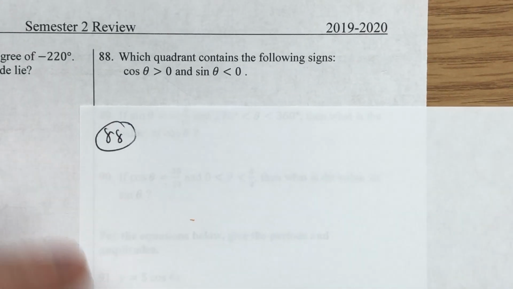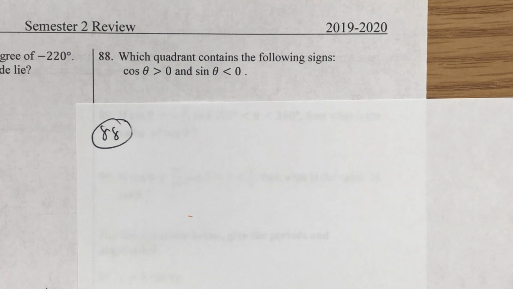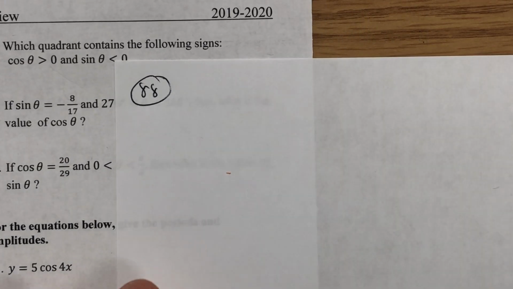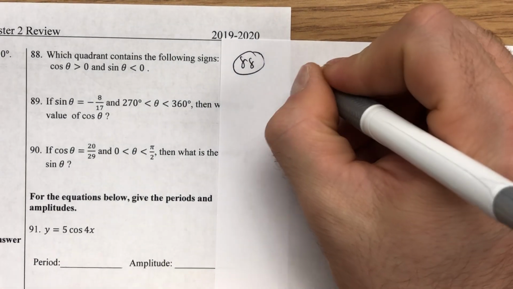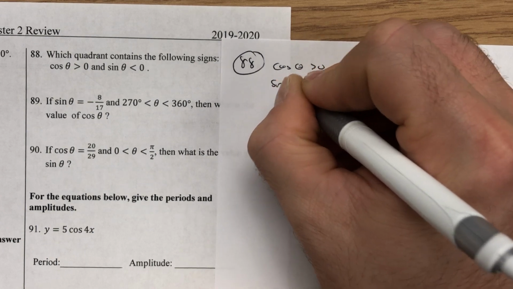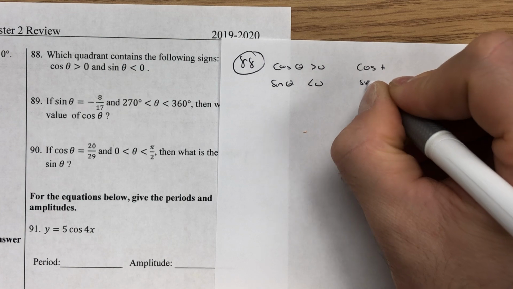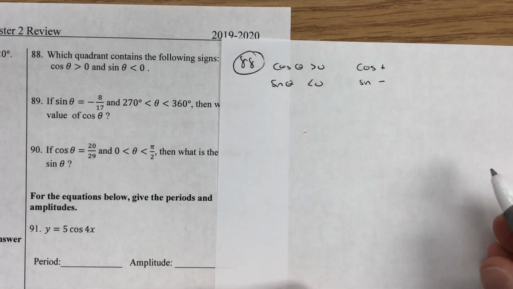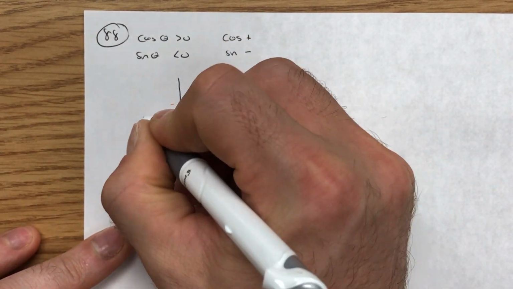And question 88 says, which quadrant contains the following signs? The cosine of theta is going to be greater than 0, and the sine of theta is going to be less than 0. Well, let's use the trick that we've done previously, where we use All Students Take Calculus. So I know that the cosine is positive and the sine is negative, is really what we're looking at here. So when we have that, let's go ahead and draw our unit circle.